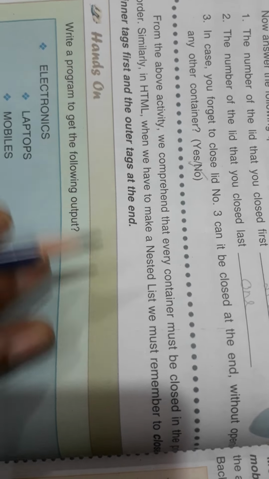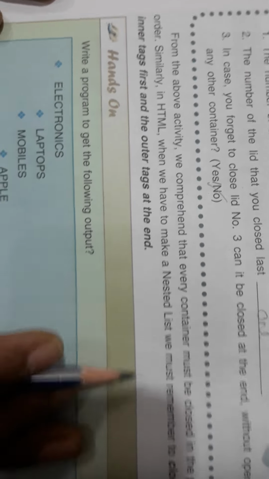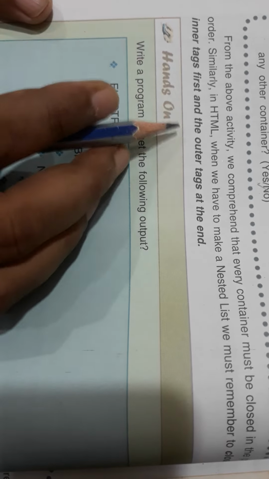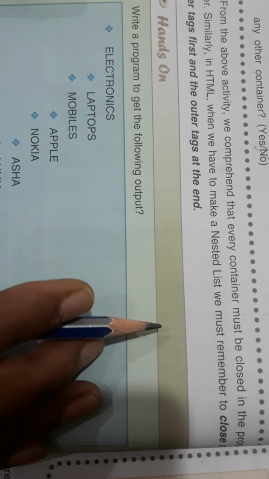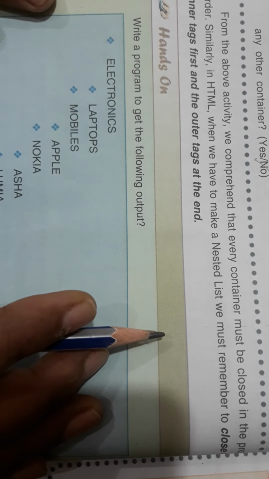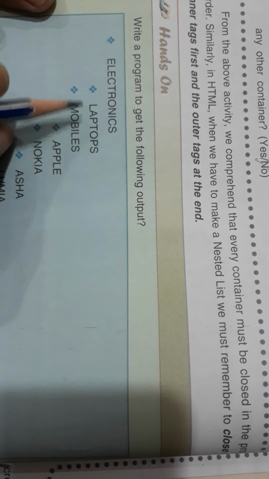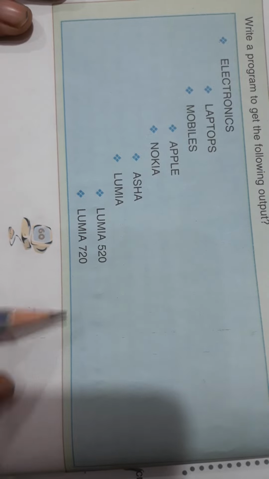Similarly, in HTML, when we make a nested list, we must remember to close the inner tags first and the outer tags at the end. You have to remember to close the inner tags first and the outer tags at the end. Write a program to get the following output: electronics, laptops, mobiles, Apple, Nokia, Asus, Lumia 520, Lumia 720.